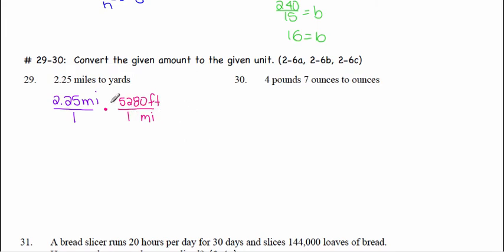So now that my miles cancel, I have feet, but now I need to convert my feet into yards. Because the feet is in my numerator, I'm going to have my feet in my denominator so that they cancel. And I know there's 3 feet in 1 yard. And now my feet cancel, and now I'm going to multiply across.